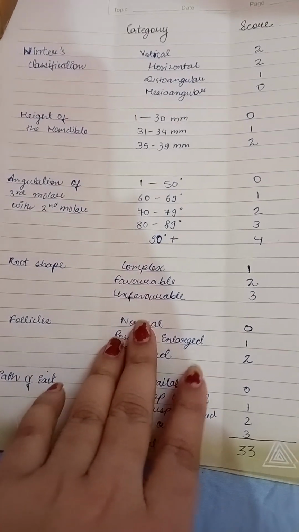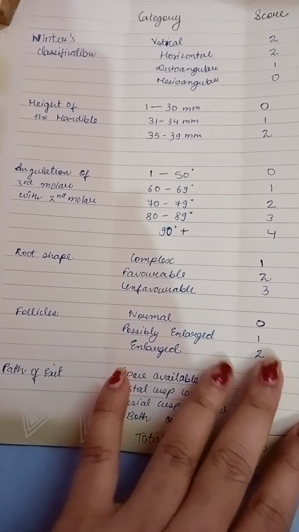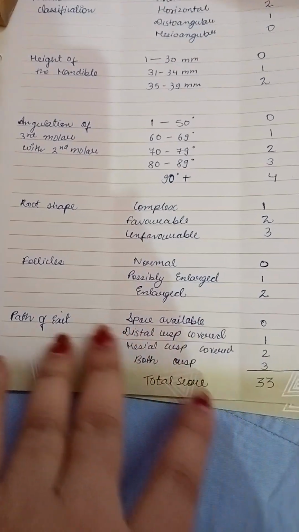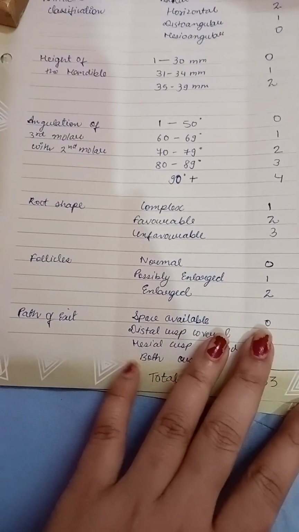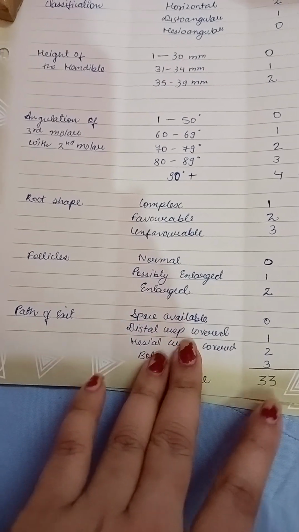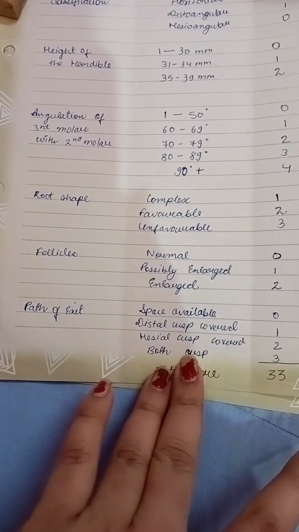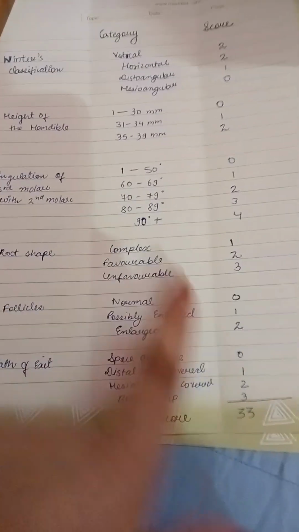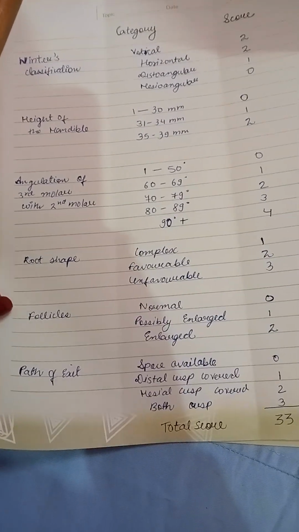Follicles. If it is normal, 0. If it is possibly enlarged, then 1. And if it is very enlarged, then the difficulty score is 2. Now path of exit. Space available. If there is space, then the score is 0. If distal cusp is covered, then 1. If mesial cusp is covered, then 2. And if both cusps are covered, then 3. The total scoring is 13. Now according to this and the Pederson classification, we will define how difficult the impaction is.